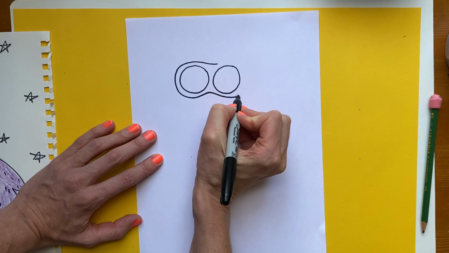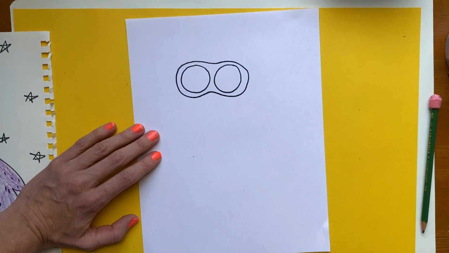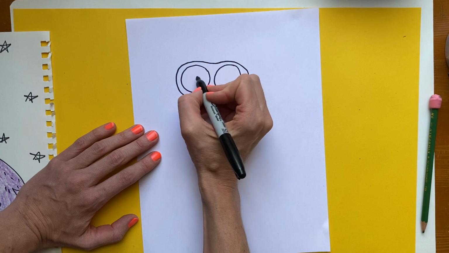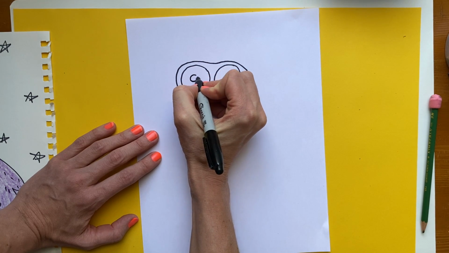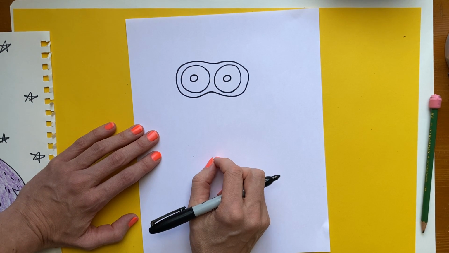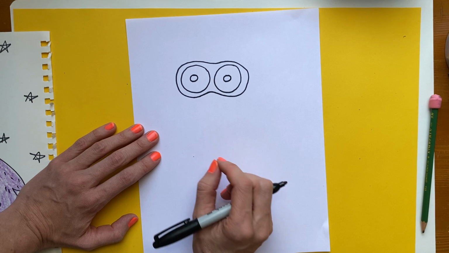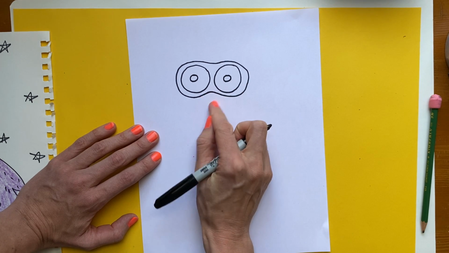Come up a little bit like that. Okay. Then I'm going to go back into the inside of the eyes and draw the inside circle, a smaller circle, okay? Now from there, I'm going to draw a triangle coming down for his beak.